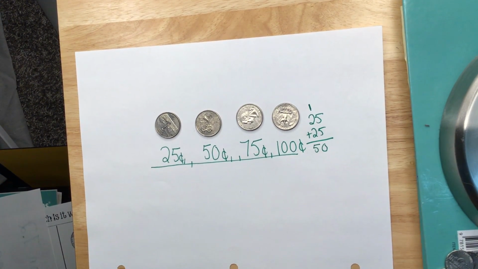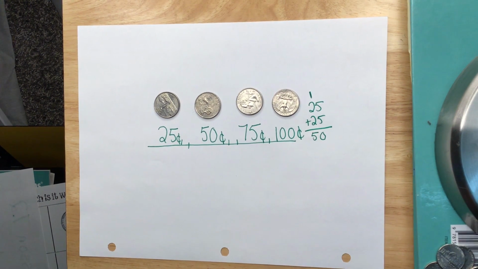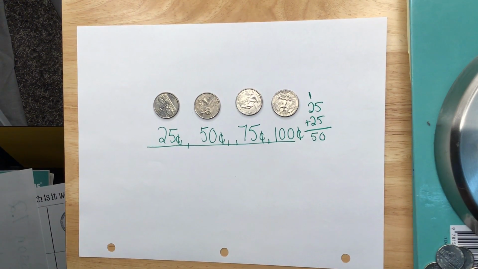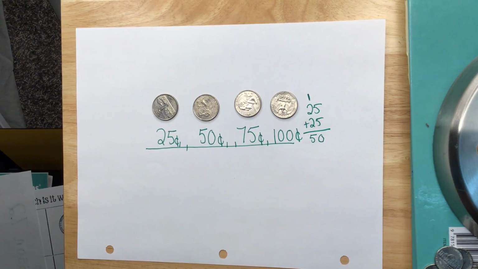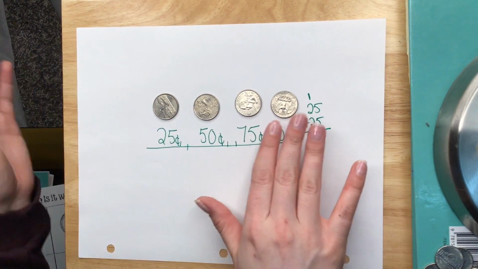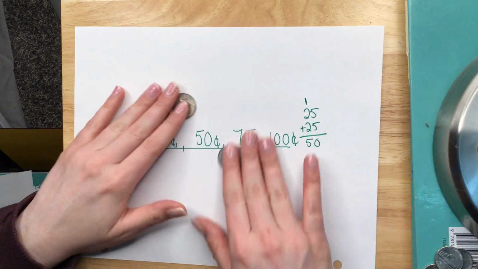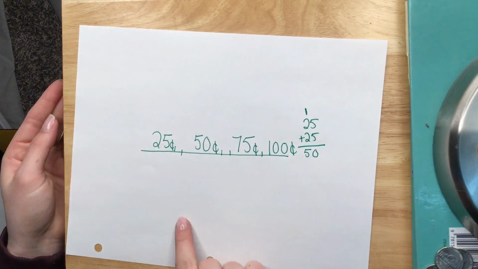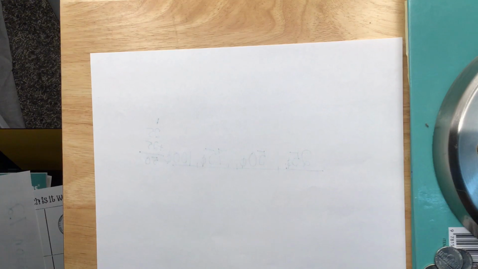So this is where it gets tricky, because we're not counting by 1s or 5s or 10s. We're actually counting by 25s. So in your heads, you want to think 25, 50, 75, 100. That will help you remember the different values of 1 quarter, 2 quarters, 3 quarters, or 4 quarters. So today in our math work, they are going to give us a couple different pictures of coins, and we are going to be asked to write the value, just like we did yesterday, but this time we're adding quarters into there.